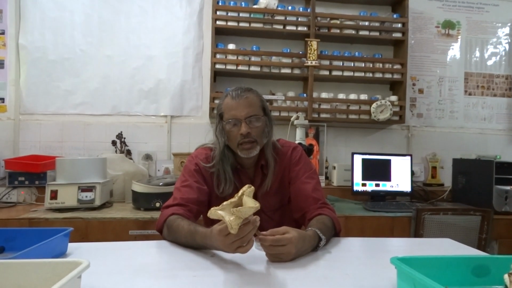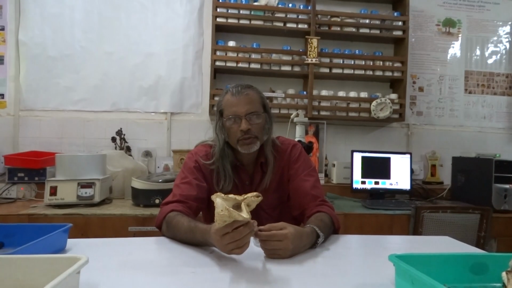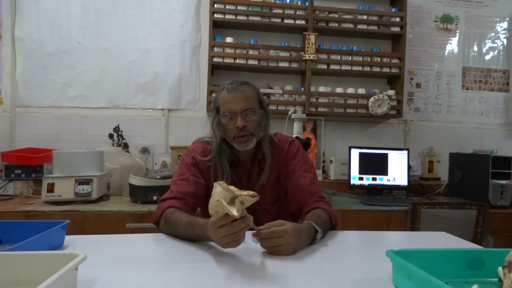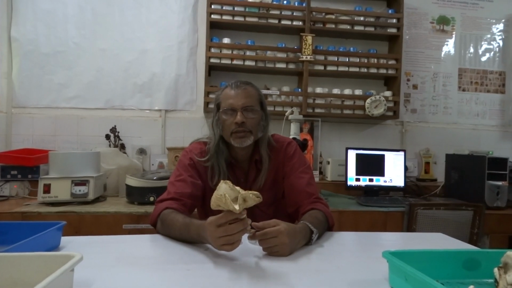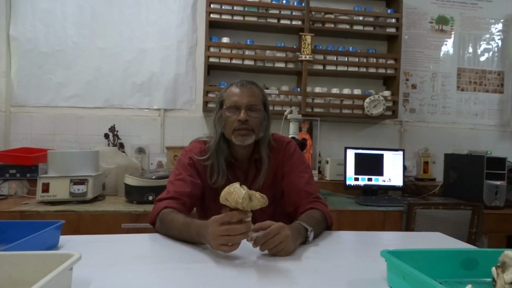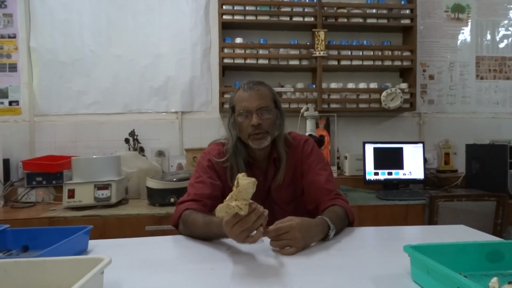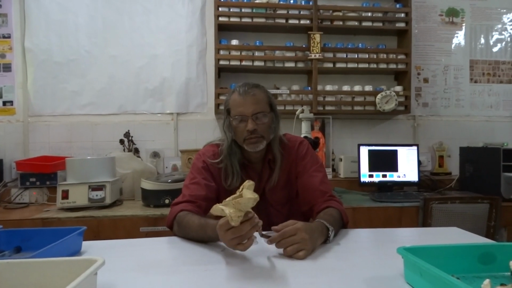We are examining a fresh crop of Termitomyces fruit bodies from Goa University campus here on 10 July 2015 in the Mycology Laboratory of the Department of Botany, Goa University, located in Taleigao campus in Tiswadi Taluka in North Goa district of the state of Goa in India.